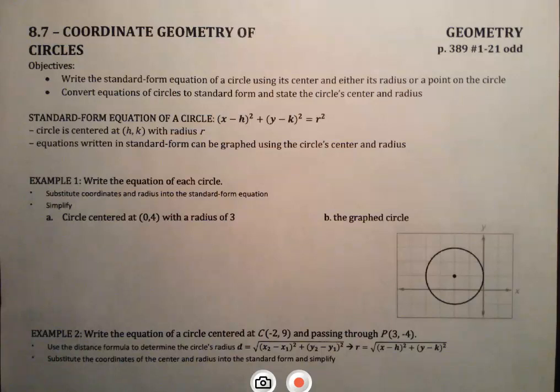All right, for geometry today, we have 8-7, the coordinate geometry of circles. Our objectives are to write the standard form equation of a circle using its center and either its radius or a point on the circle, so doing both of those, and to convert equations of circles to standard form, and state the circle's center and radius. We just have the one sheet, the one side today, but there's a lot of good stuff in there.